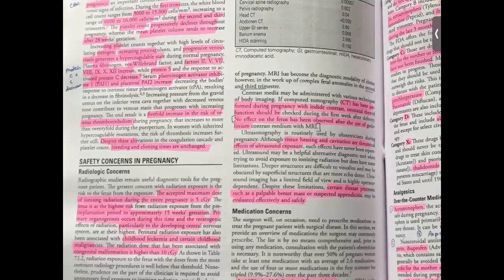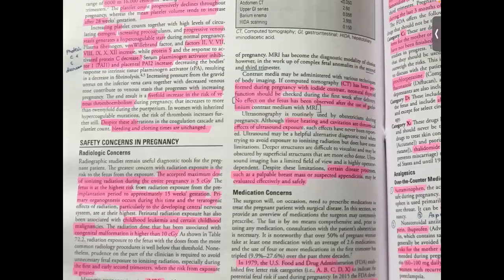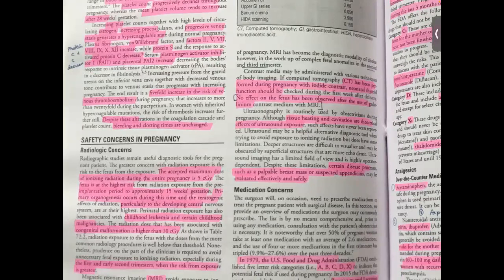Then PAI, plasminogen activator inhibitor, PAI-1 and 2, will increase. So the inhibitors of plasminogen activator will increase. So what is the meaning of that? It means the plasminogen will not get activated. Plasminogen is needed for clot lysis. So same concept. So next, there is fivefold increased risk of venous thromboembolism in pregnancy.